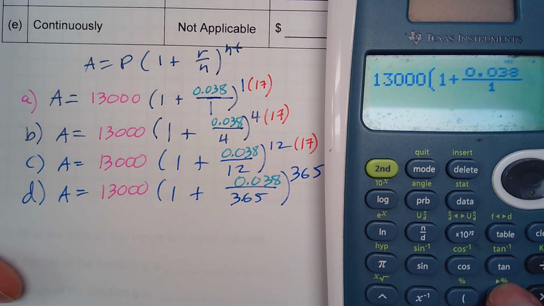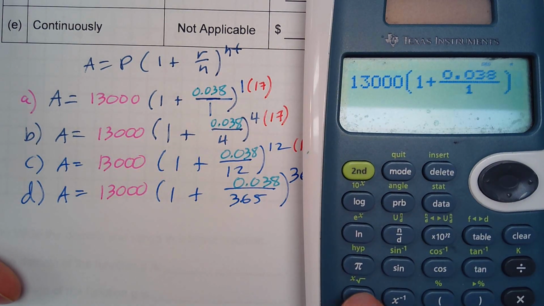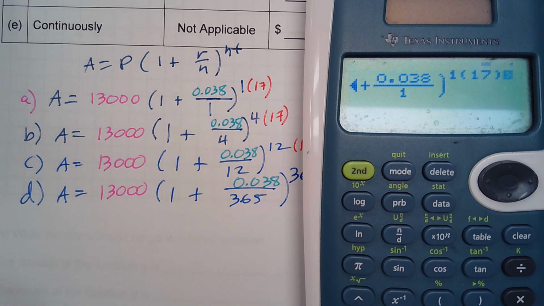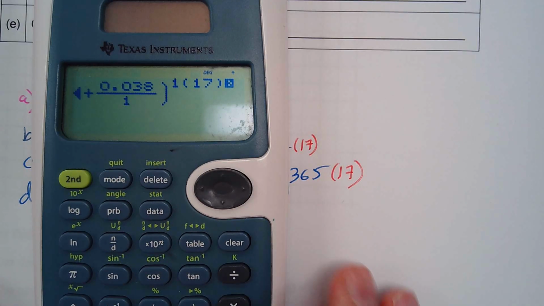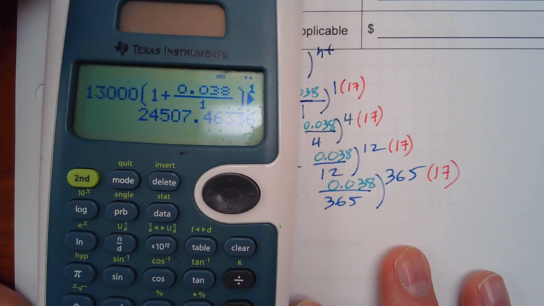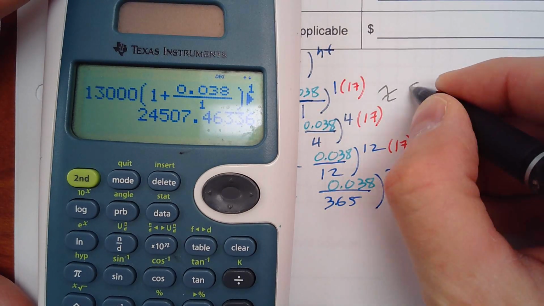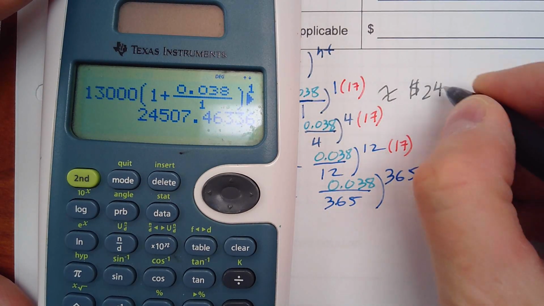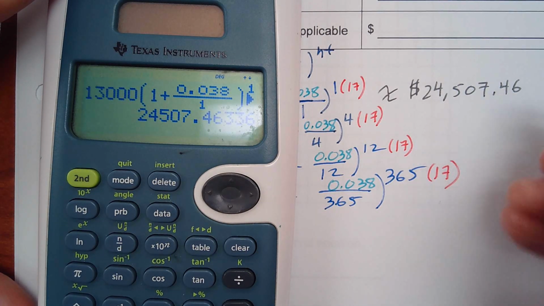Right arrow, close it. Do our caret key, 1 parentheses 17. And I'm going to hit enter. So it would be $24,507.46.